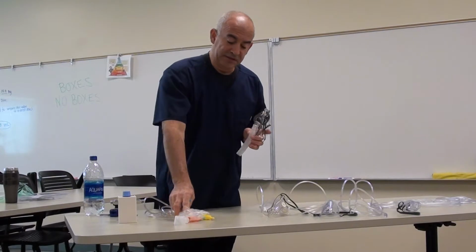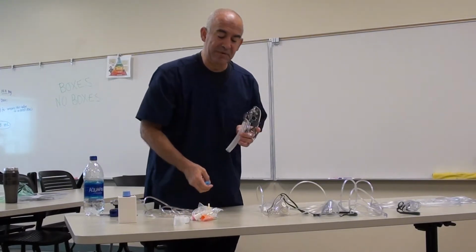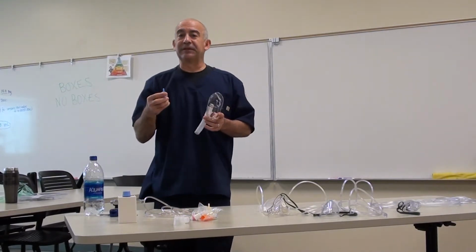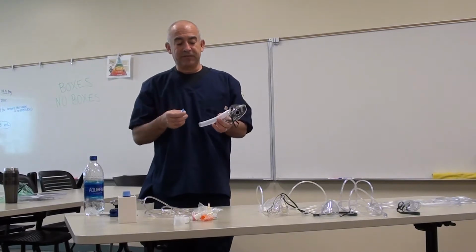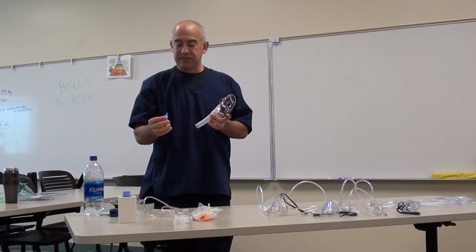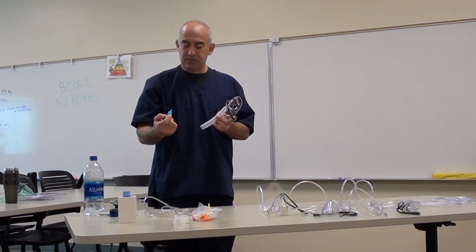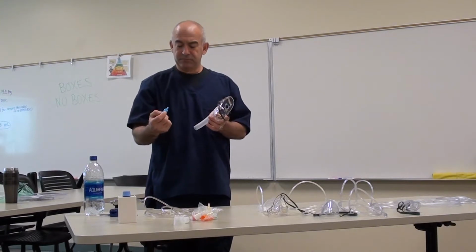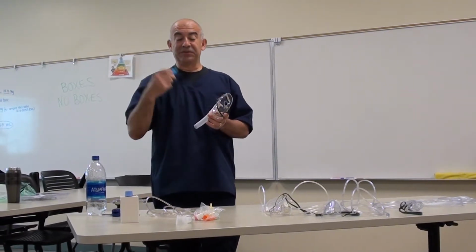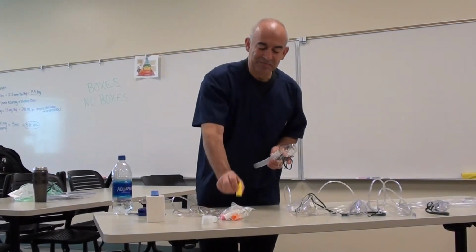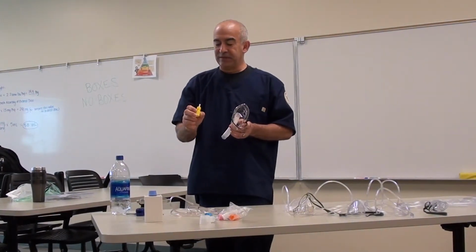Every manufacturer is different, so you can't necessarily memorize the color for the particular liter flow that you're trying to deliver to the patient. This one says 4 liters per minute at an FiO2 of 24%. Hard to read. Probably want to use your glasses if you need them. Some are easier to read than others.